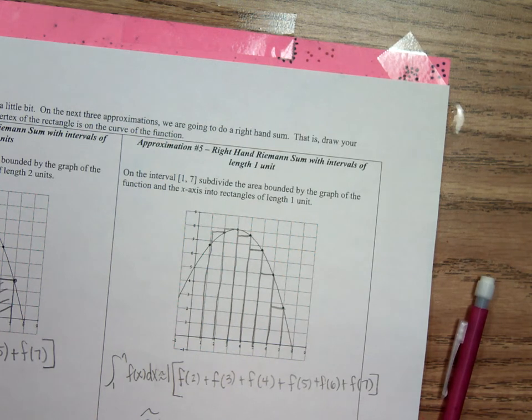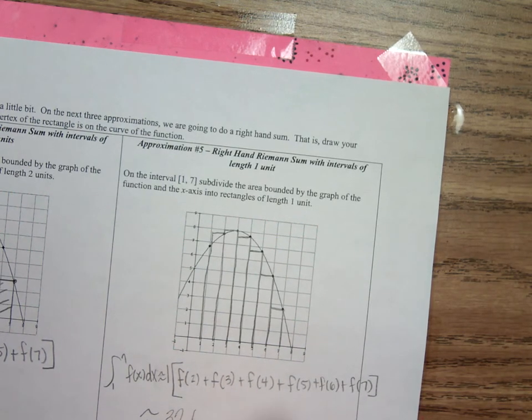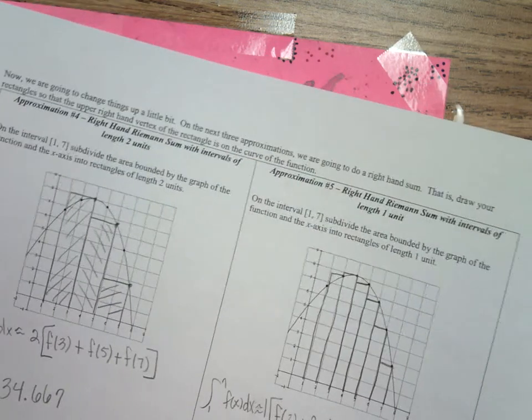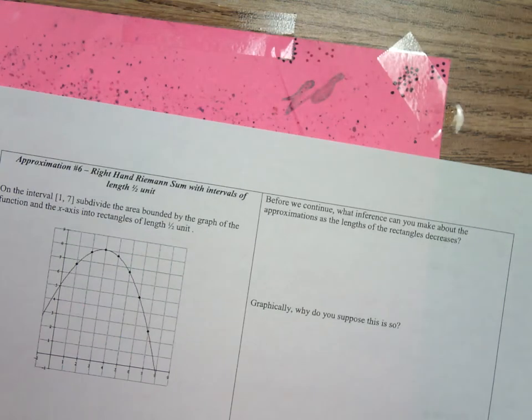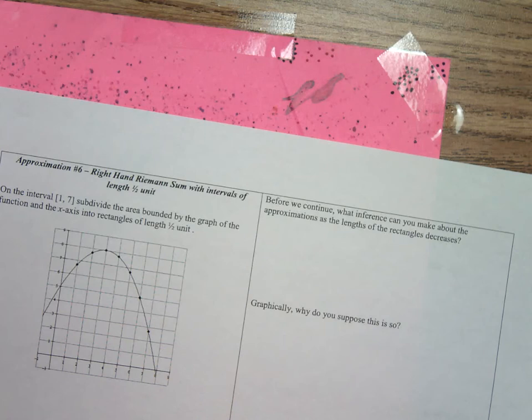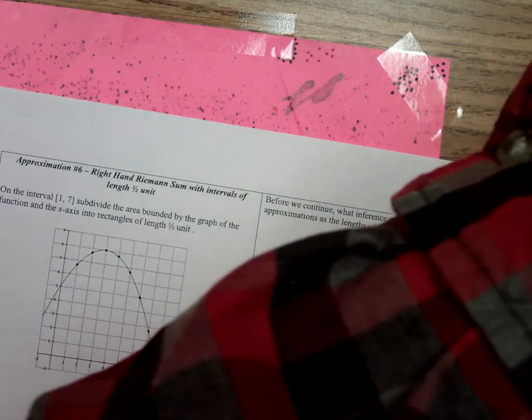What'd you get? 37.667. Mm-hmm. All right. All right, do the right hand with a half unit.